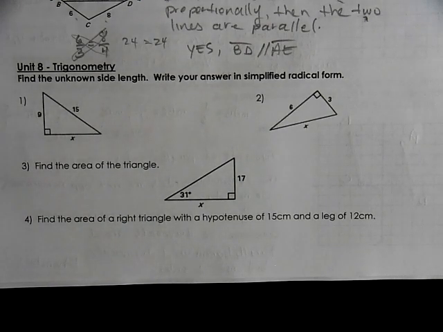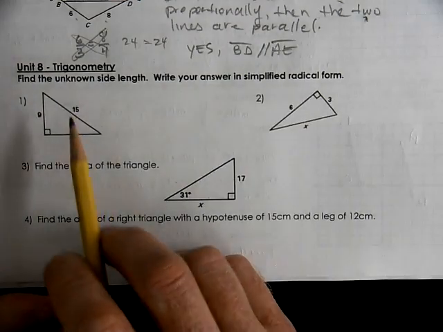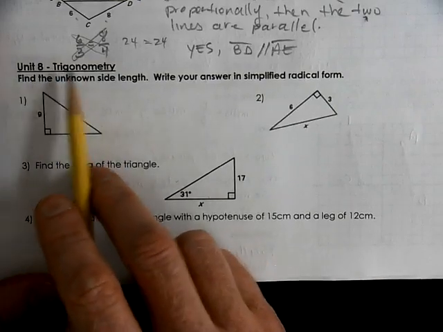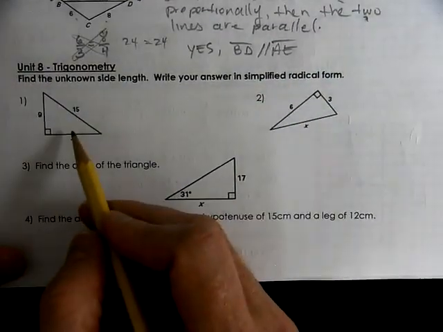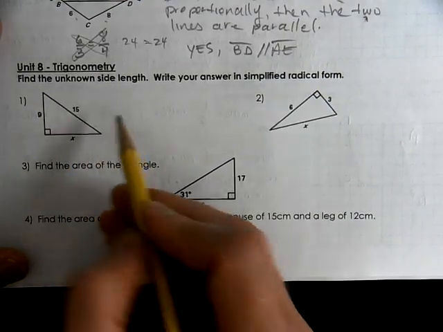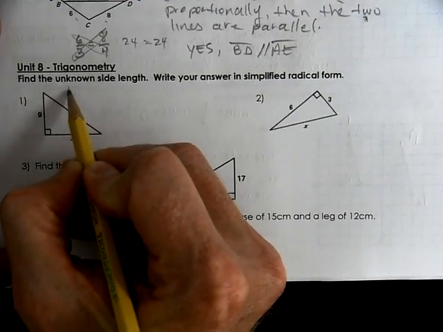This is Geometry, Unit 8 of the Semester 2 Final Exam Review. We're looking at the first group of questions for trigonometry. I look here and we're solving for a missing side of a right triangle. So we're going to use Pythagorean theorem.